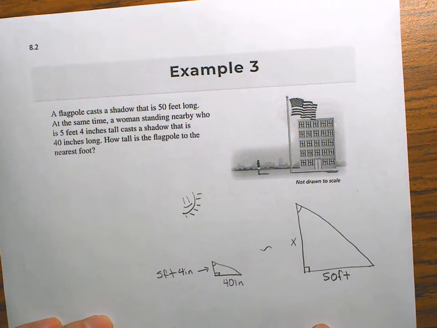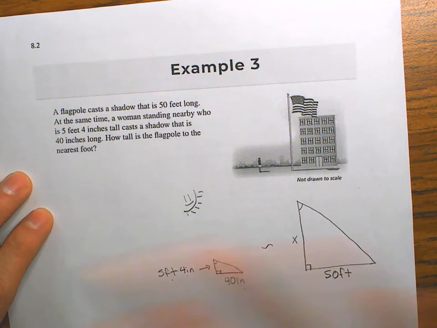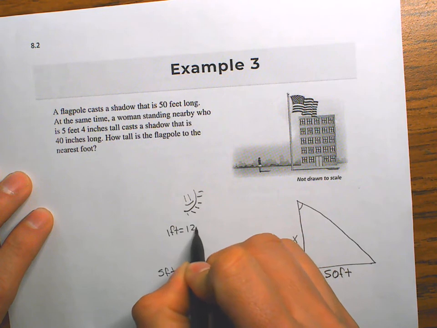So I'm going to go ahead and set up my ratio. But you notice I got a little bit of a problem here because I have feet and inches, I have inches, and I have feet. Is that going to really matter? I honestly think it is going to matter. We need to convert everything into inches just to make things a little bit more simple. Now, we do know that 1 foot is equal to 12 inches.